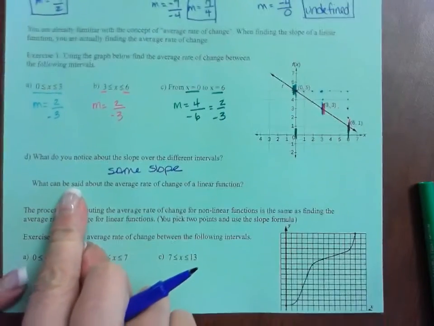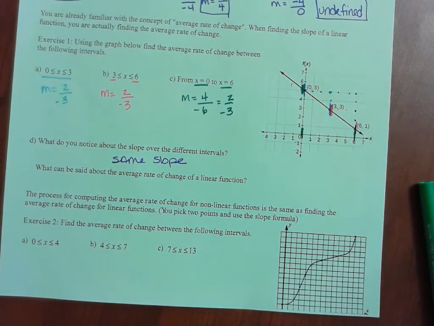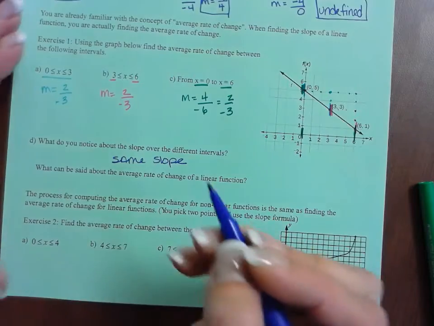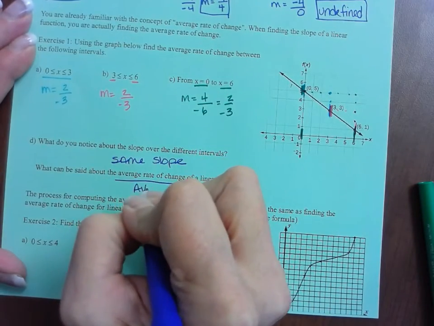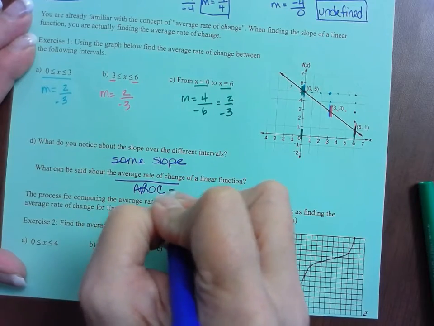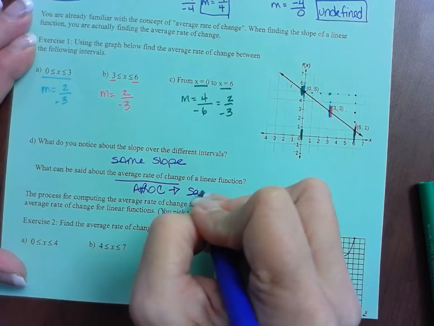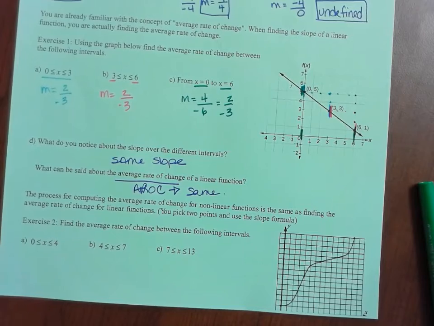Which means that if you have a linear function, then your average rate of change is going to be the same no matter where. I could pick points, like do an interval of, say, what's the slope going to be from where x is 200 to x is 210.